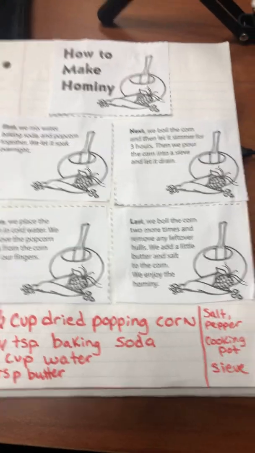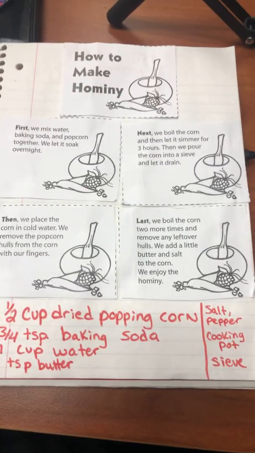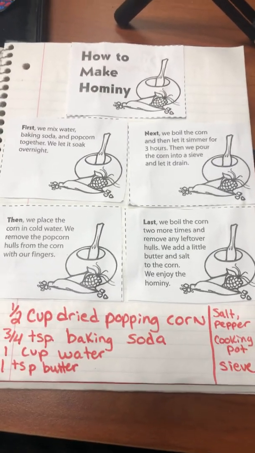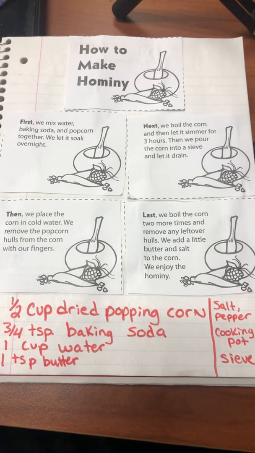So let me show you. This side is Seminole notes. This side is next to it. These are the little cards. This is in your purple pocket. How to make hominy. So there's what it looks like.